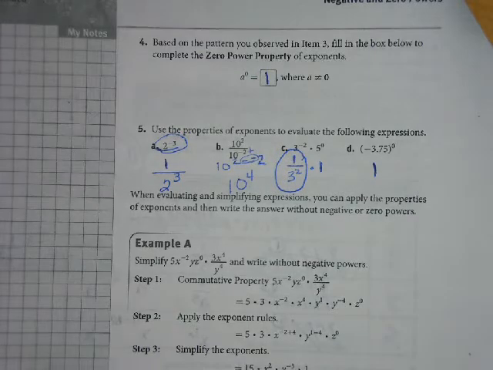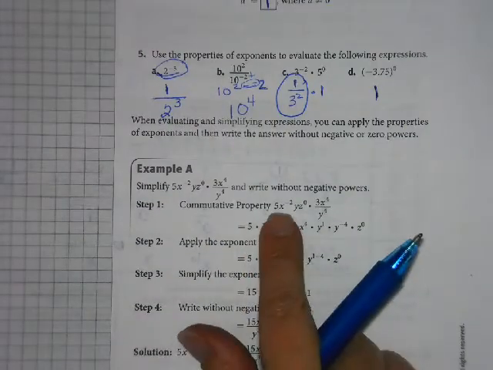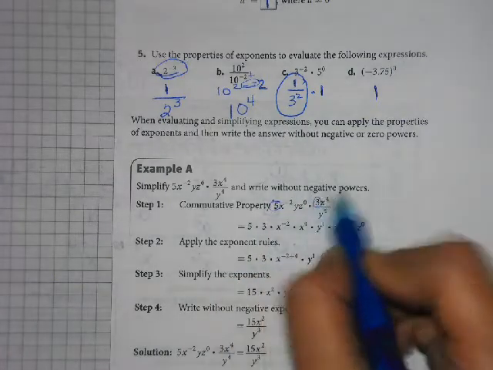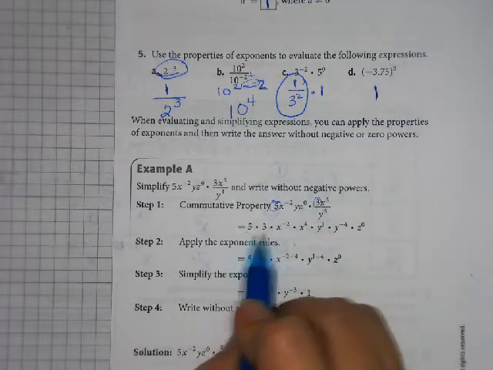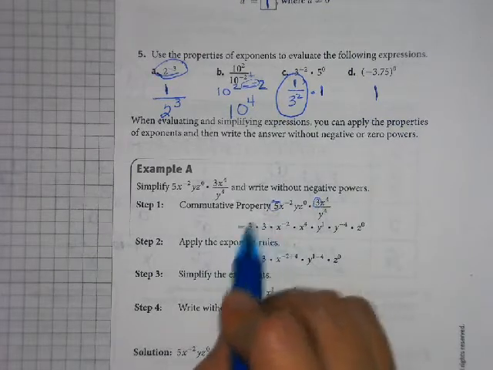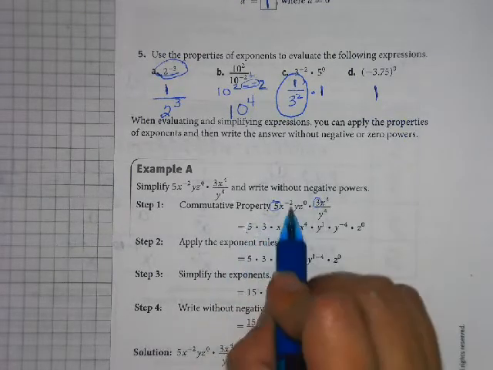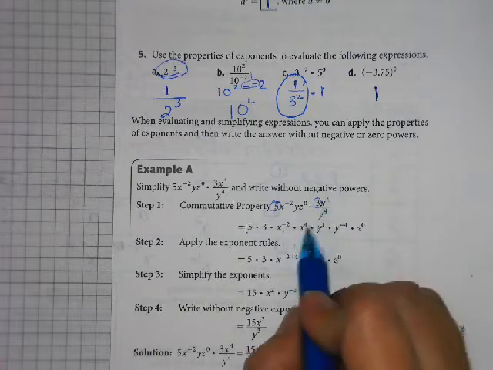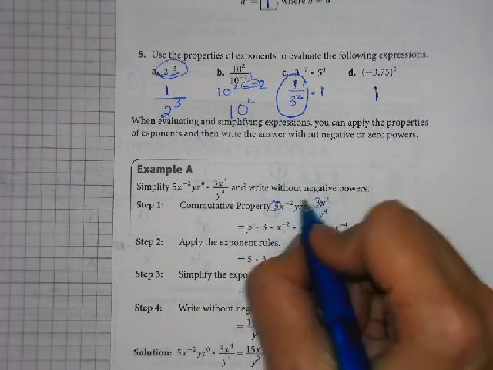Okay. Now down here you can see in this example, they've taken our coefficients. They are not like terms or like bases. Remember, we're just going to do normal math with those. No exponent rules. 5 times 3. X to the negative 2. Then it wrote x to the 4th. They wrote our y to the 1.